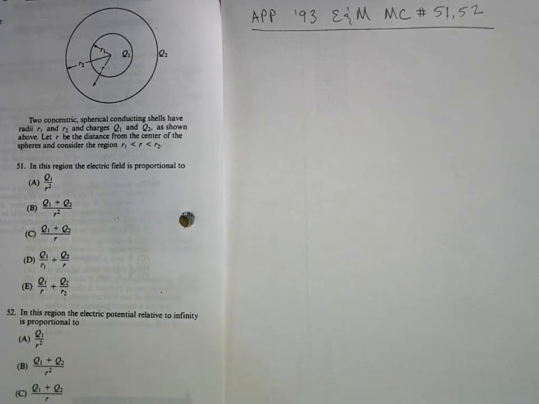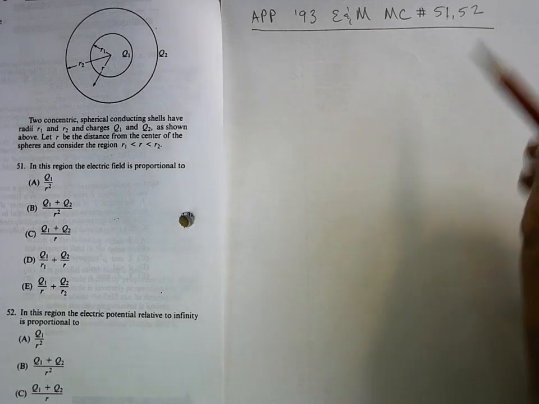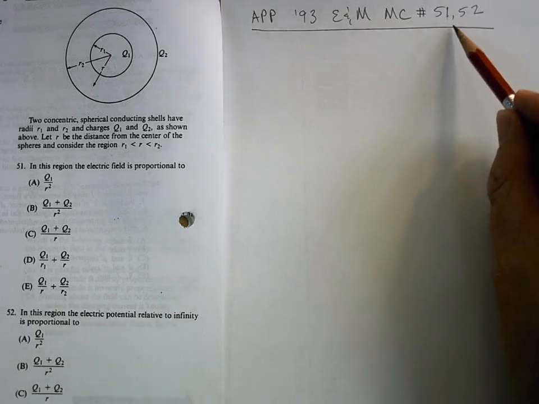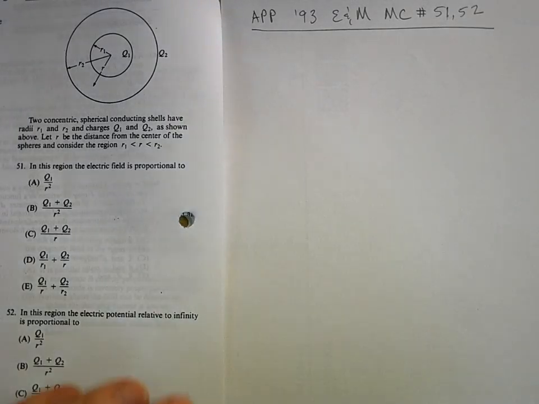We're going to work from the 1993 E&M multiple choice test. We're going to work number 51 and 52 because it's all based on the same stuff. And it's a nice duo because you're going to see the difference between electric field and electric potential. They love this combination. They love testing to see if you know the difference between the two. So let's get to it.